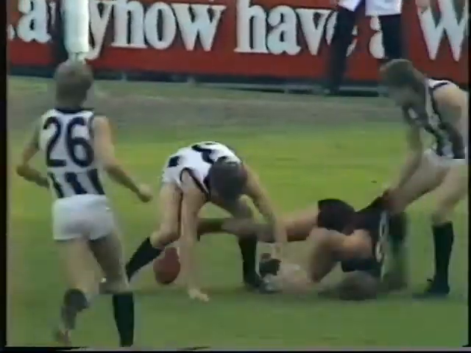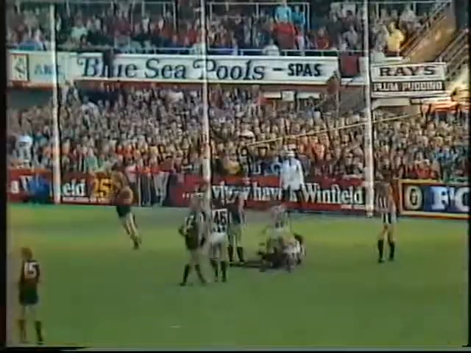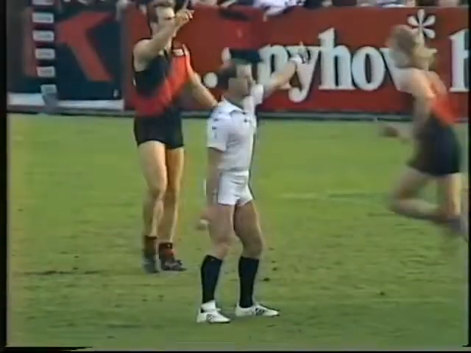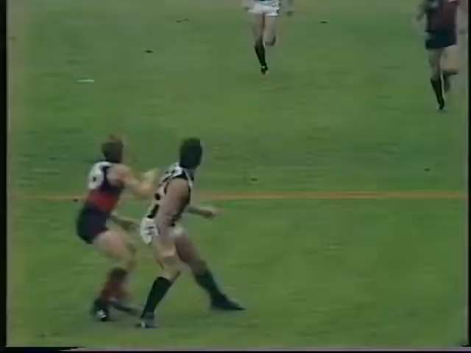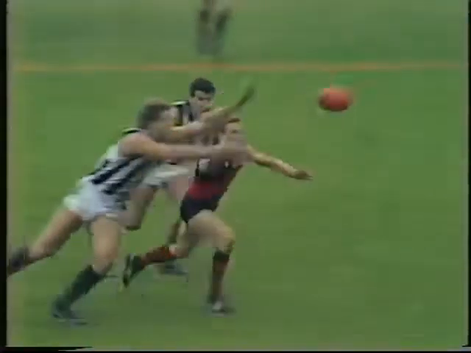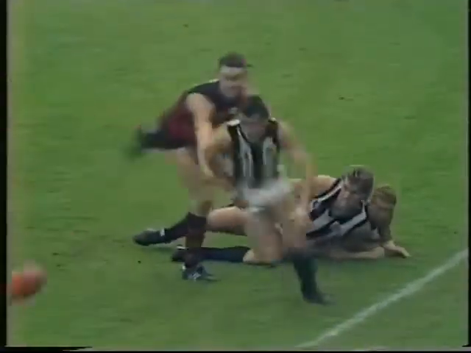Williams, well tackled. Deep in the forward pocket, and Williams has been penalised for not moving the football on. McGuan kicks it out wide. Half-back flank members side. Izzard diving on it, Fellows.